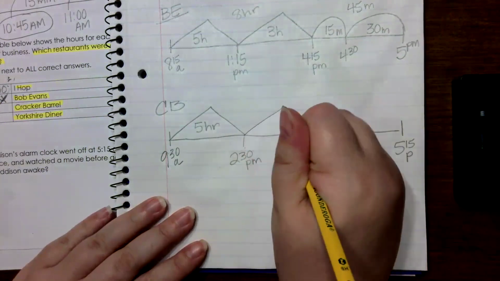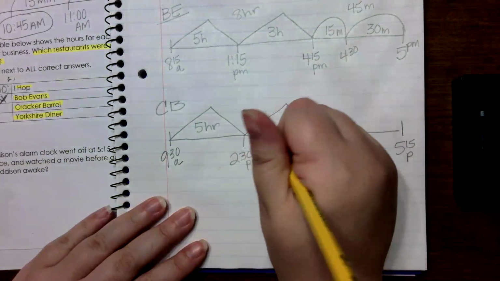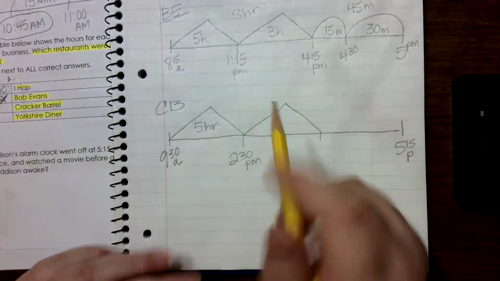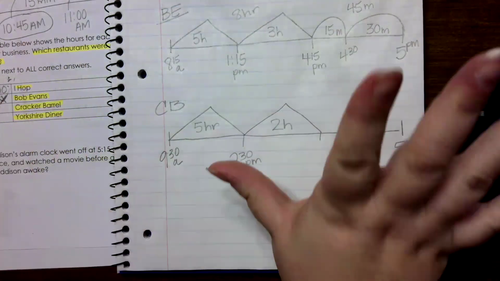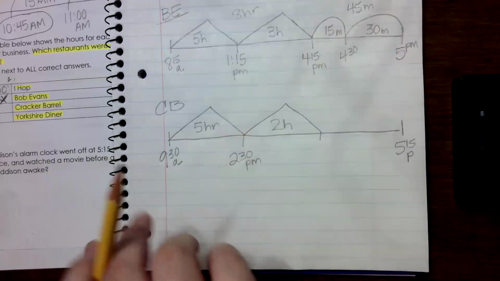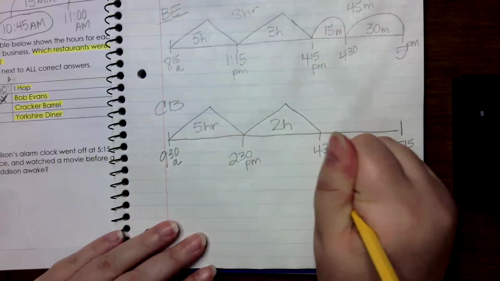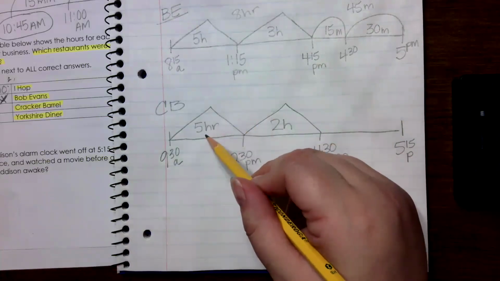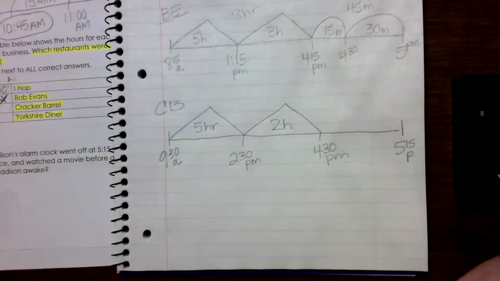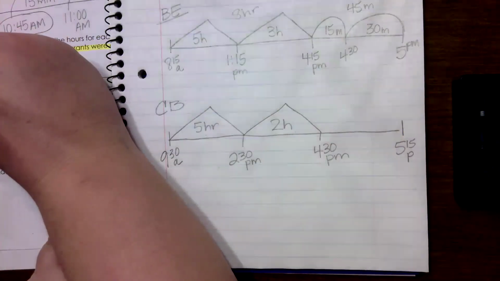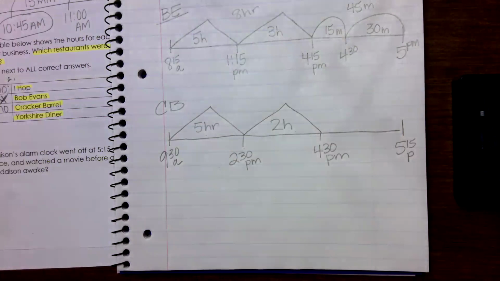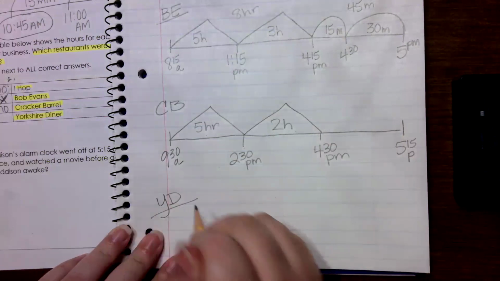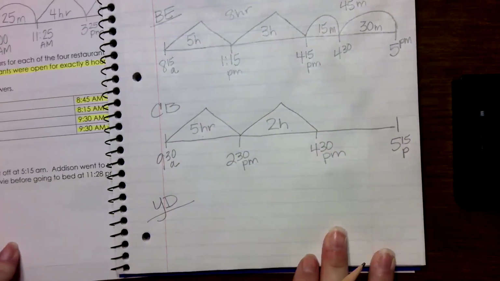I'm going to add 3 hours. Let's see. No, I can't add 3 hours. Let's try 2 hours. 2:30, 3:30, 4:30. Well, right here, I know it's not correct because 5 plus 2 is 7 hours and I need it to be 8. So it is not Cracker Barrel. But we need to double check, make sure that Mrs. Smith doesn't make a mistake.